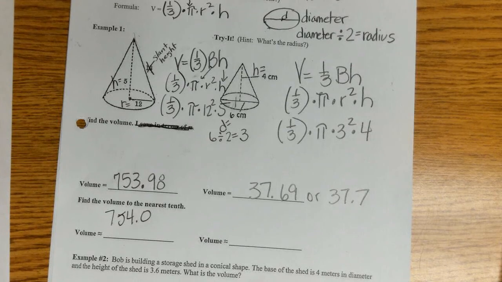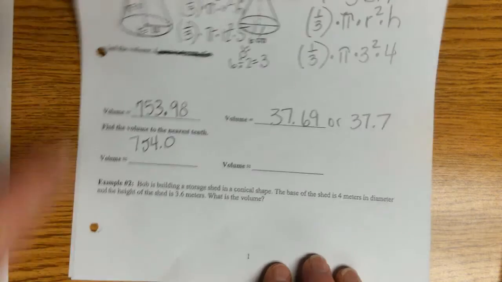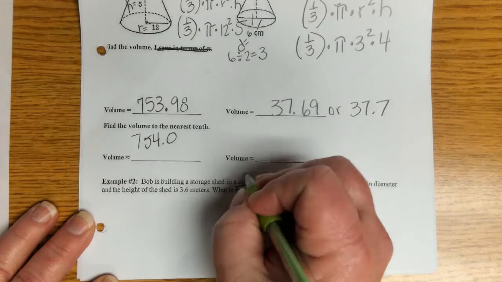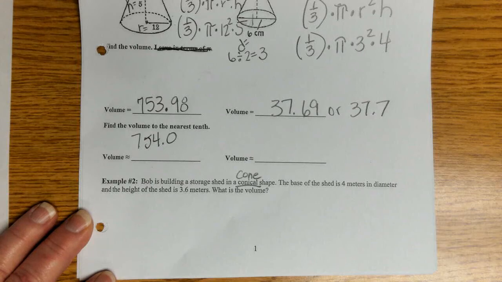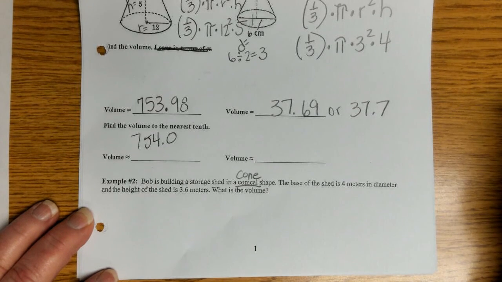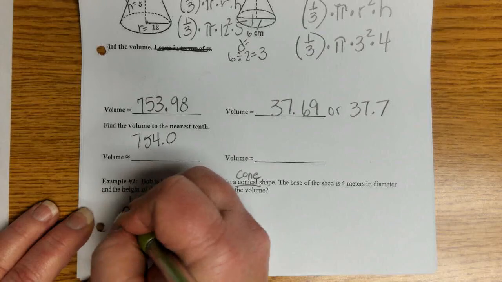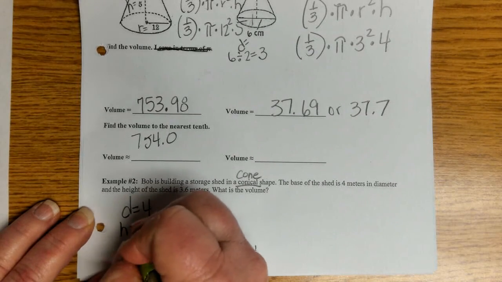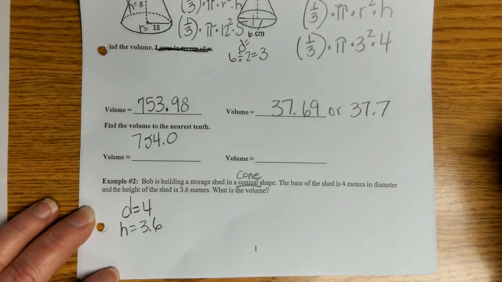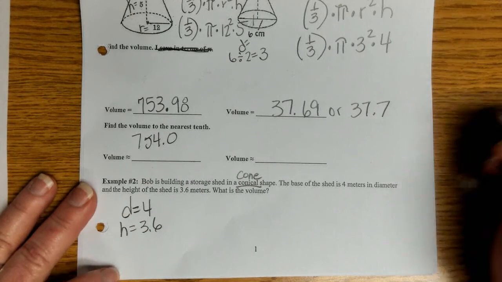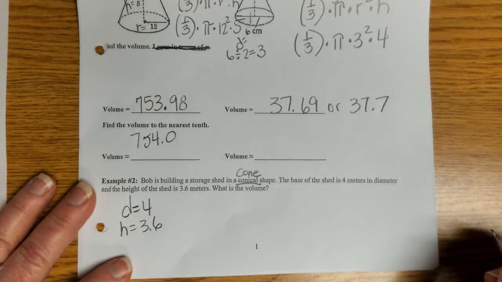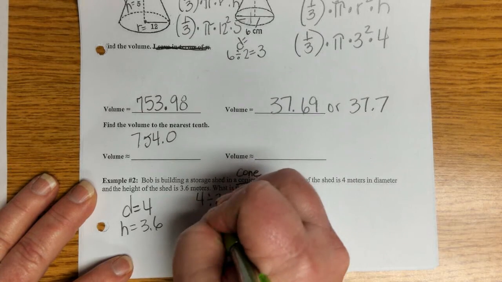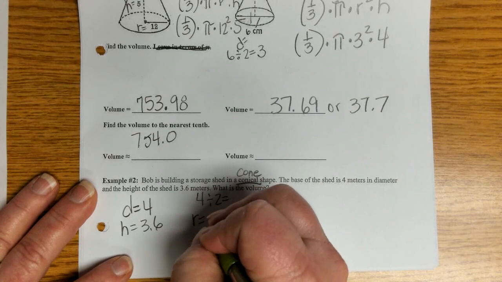Okay? All right, word problem. Bob is building a storage shed in a conical shape. Oh, conical means cone. You need to know those terms. The base of the shed is 4 meters in diameter, so I have a D equal to 4, and an H, the height of the shed, is 3.6 meters. What is the volume? So I have to find an R, correct? So I'm going to take 4 divided by 2, and I get an R equal to 2.